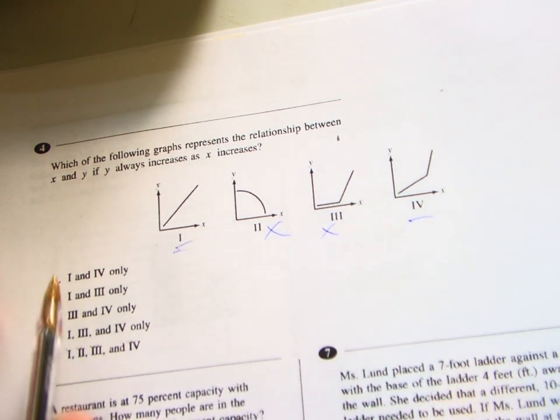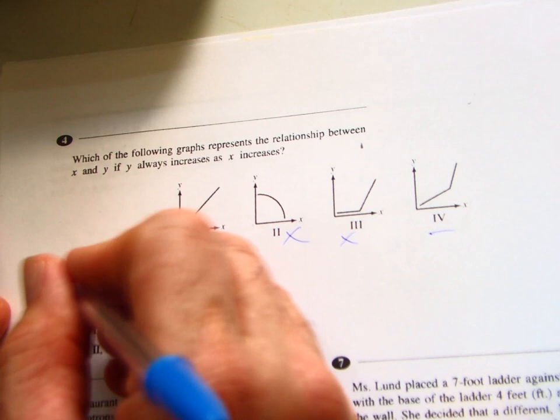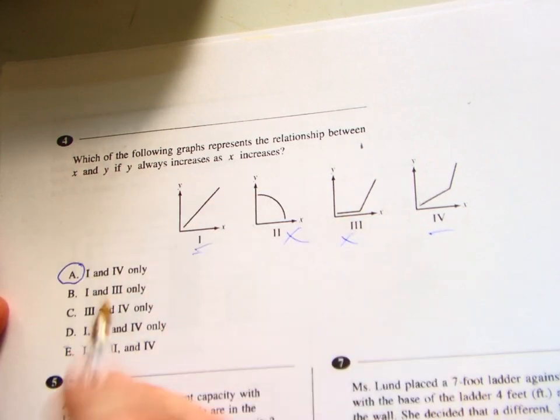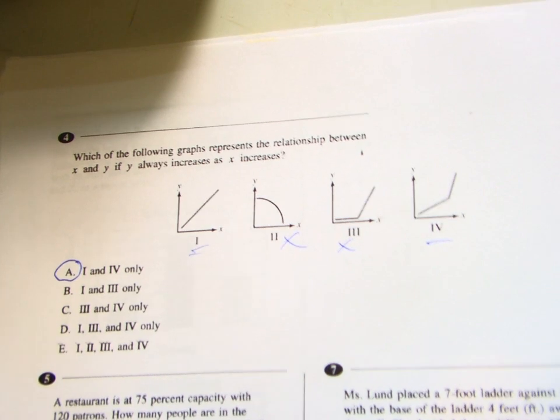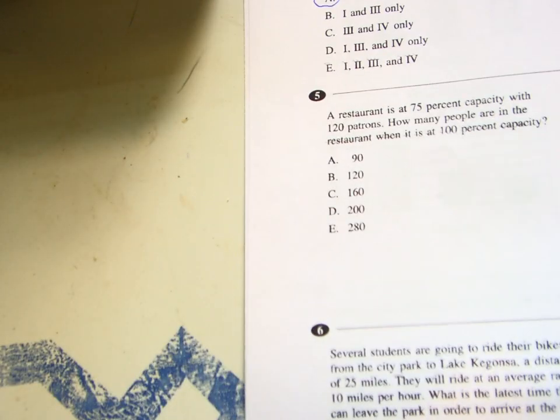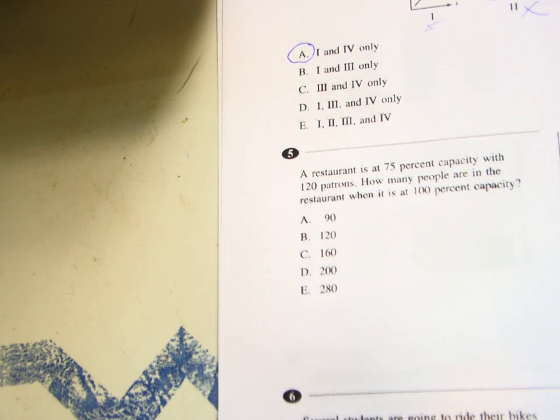Only 1 and 4. A is the only one. 1 and 4 only. Okay? Number 5. Again, pause it. Try it on your own.